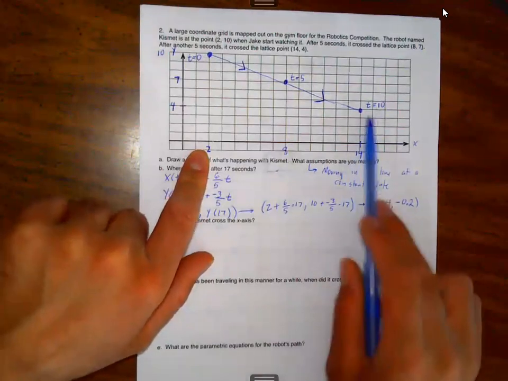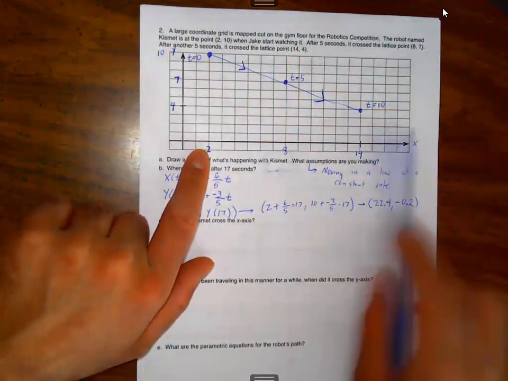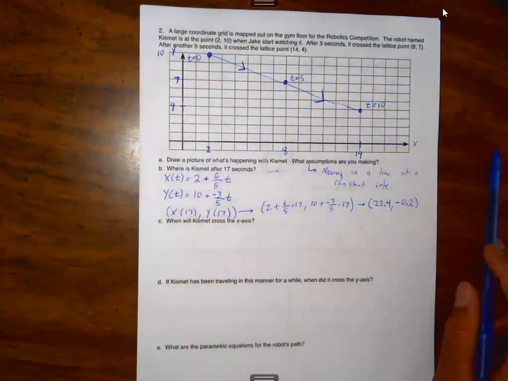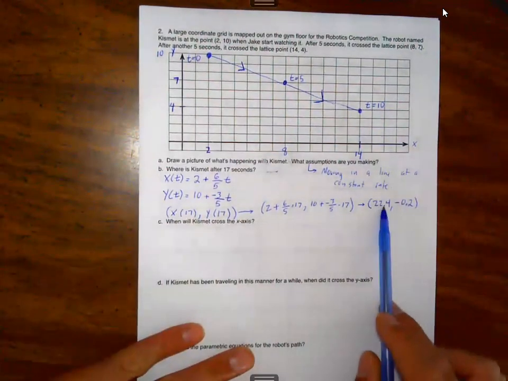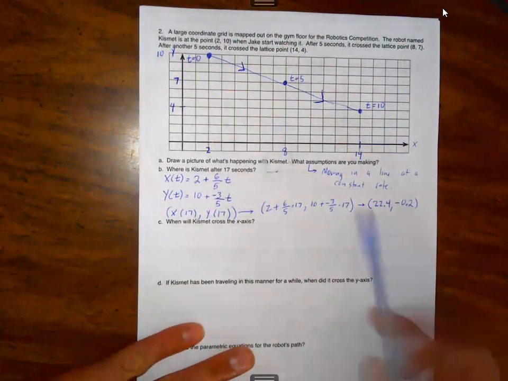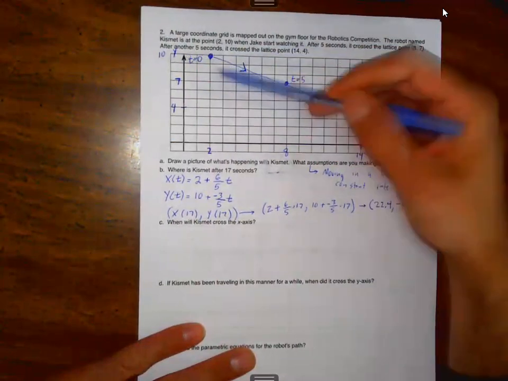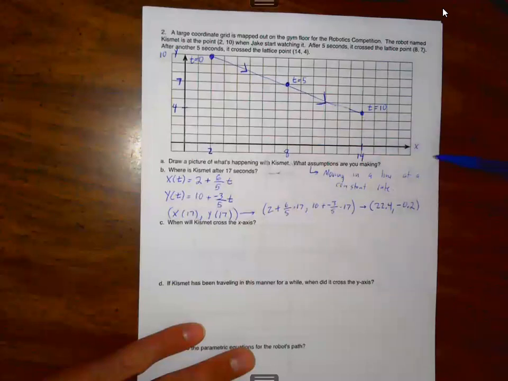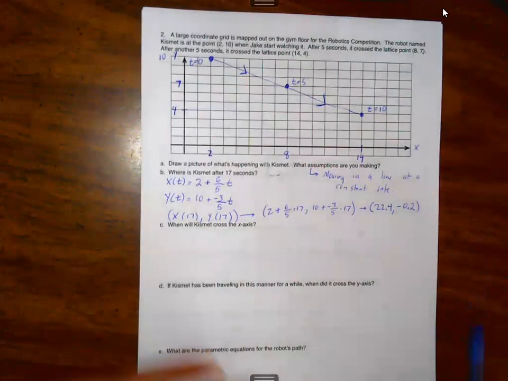So we'd assume in another 10 seconds, it would move over another 12, which would bring it after t equals 20 to 12 plus 14, so it'd be at 26. And 17 is in between 10 and 20. So 22.4 makes sense. And also, if you look, after 10 seconds, it moves down from 10 to 4, so it goes down 6. So after another 10 seconds, it'd move down 6 again and be at -2. So that makes sense. Now, when will it cross the x-axis?